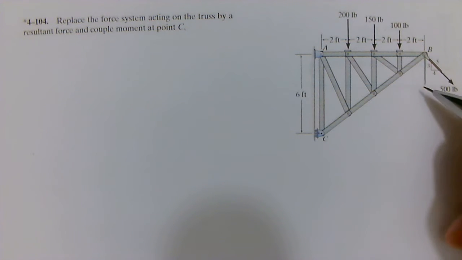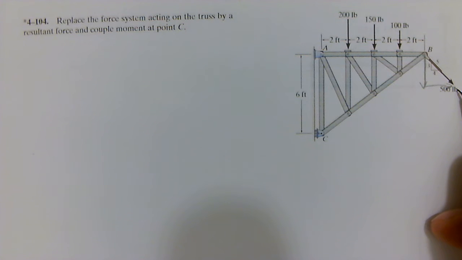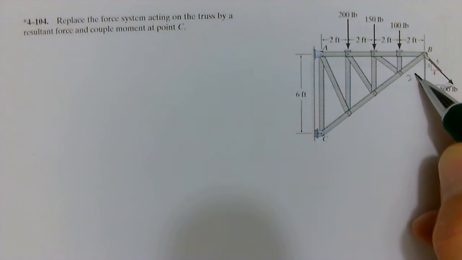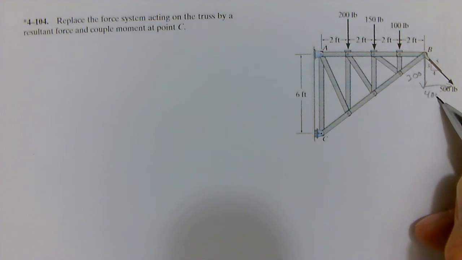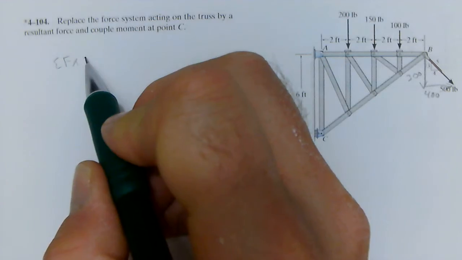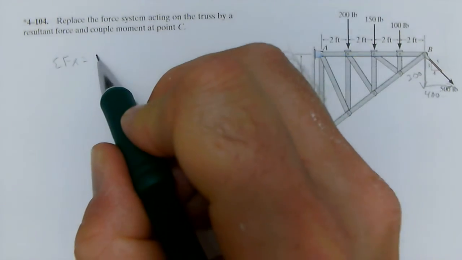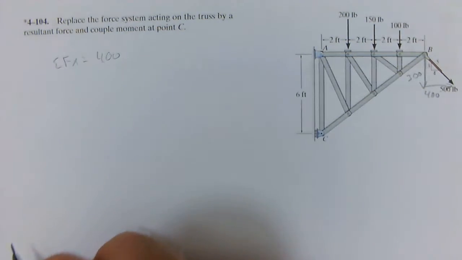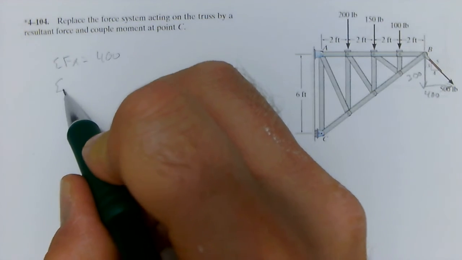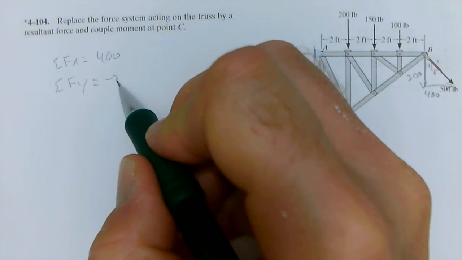And this one is a 3, 4, 5 triangle, and the magnitude is 500, which goes nicely with 5. So this is clearly 300, and this is 400. So let's sum the forces in the X direction, and we get 400 in the positive. And that's it. Sum the forces in the Y direction, negative 200.